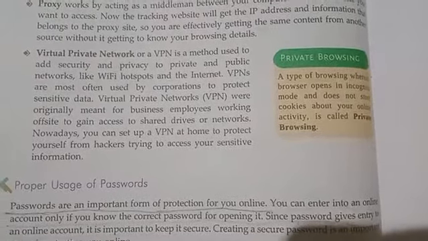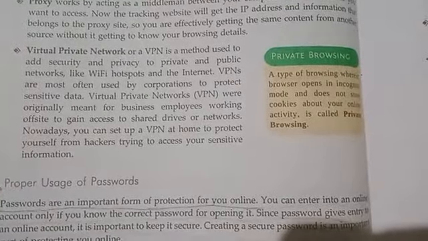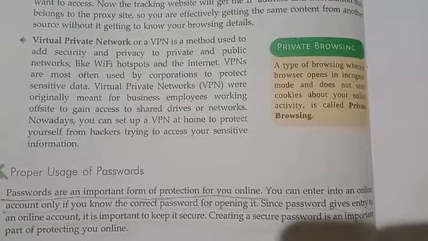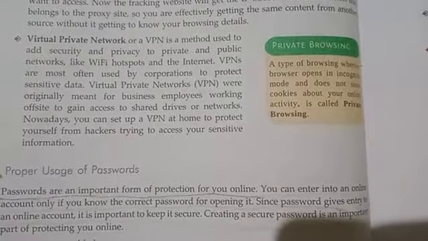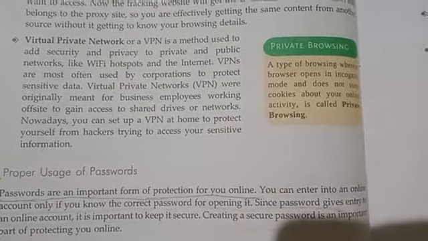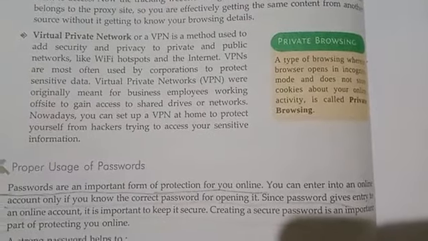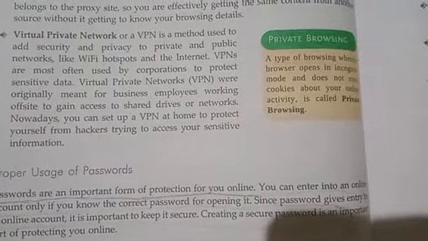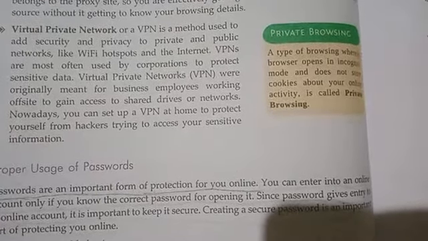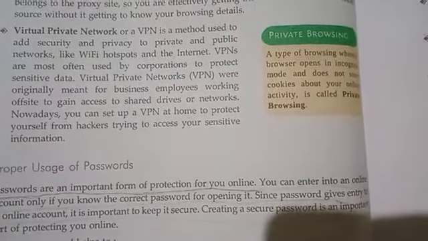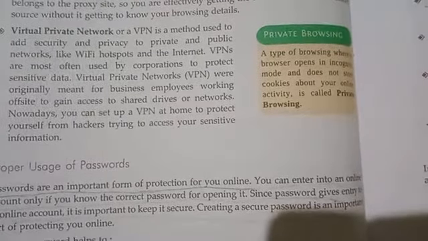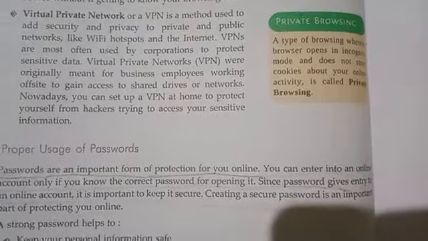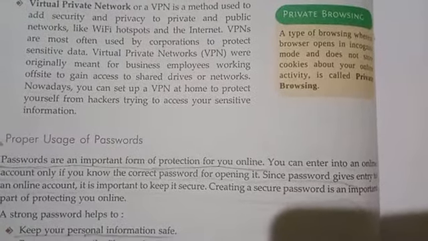For example, I will explain simply. Assume that there is a company whose employees need to work from home. At the same time, how do they access information or data from their company? They create a virtual private network, and through that network only, all the employees can access the data. That's why no third party can get that information. That is called a VPN, virtual private network.